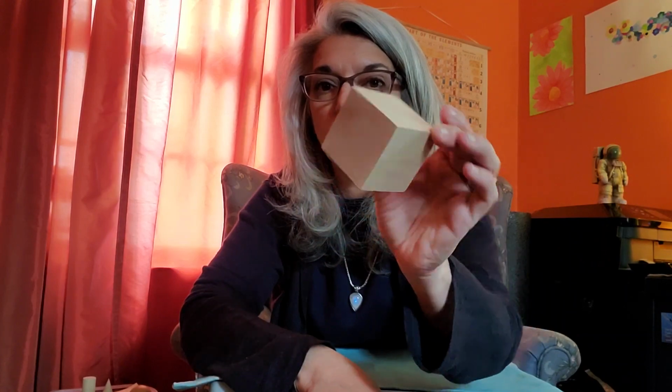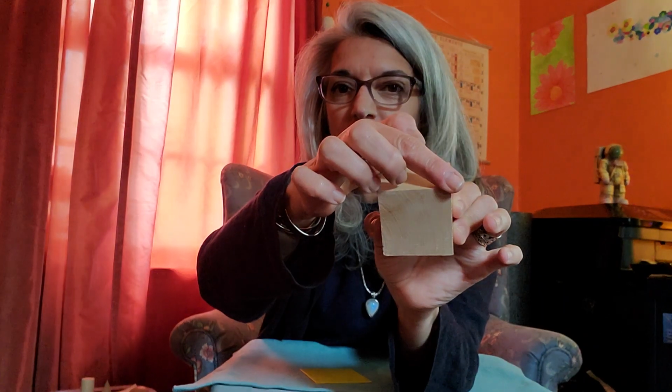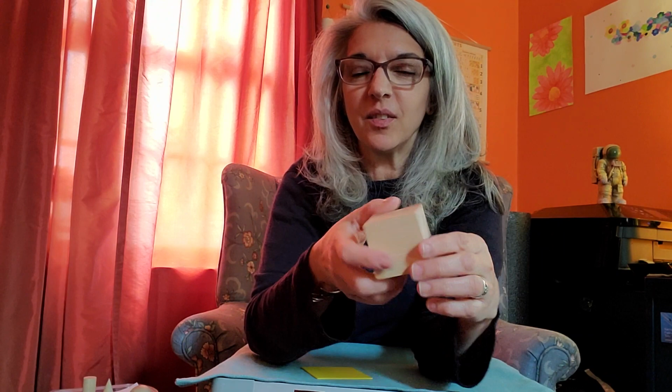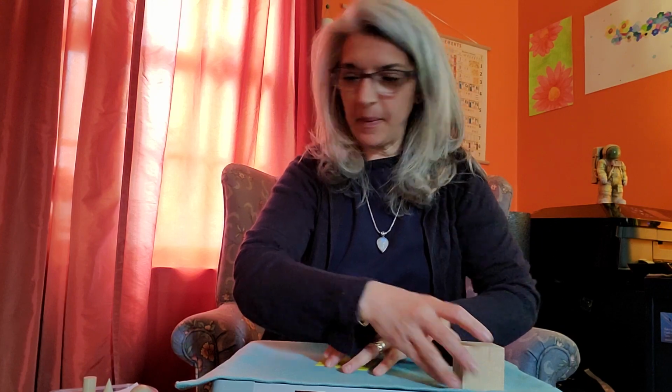So there are 6 sides to a cube, and those sides are square. Each cube, however, does not have 6 points, or corners, or vertices. It has 8. Ready? Let's count. 1 back here, 2, 3, 4, and then here, 5, 6, 7, and 8. 6 flat sides and 8 corners. That's a cube. And the next shape we're going to learn about is called a cylinder.